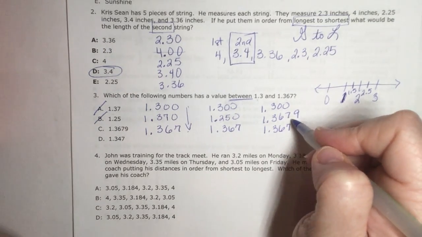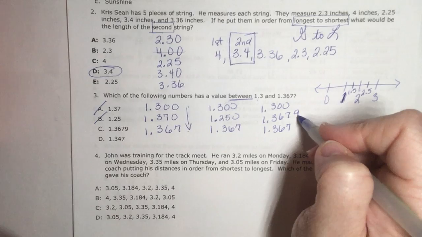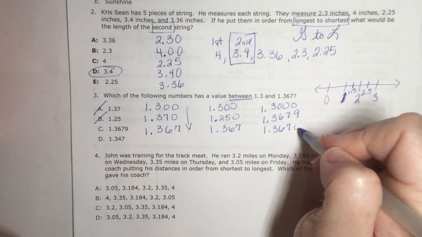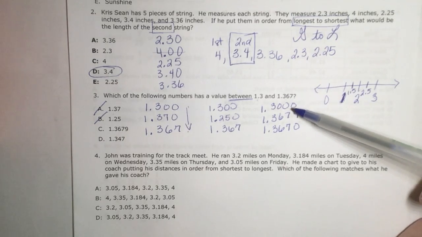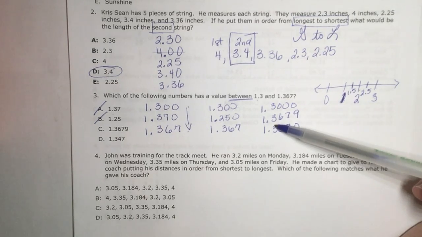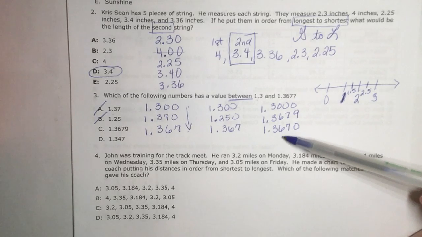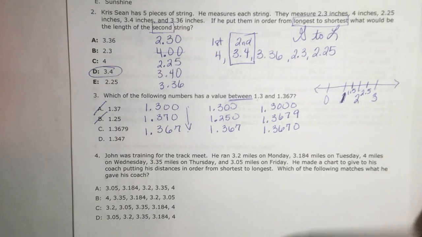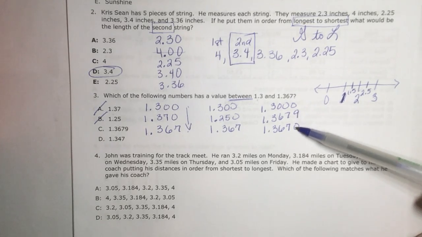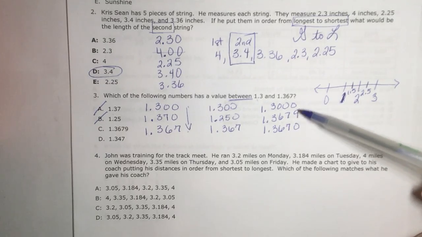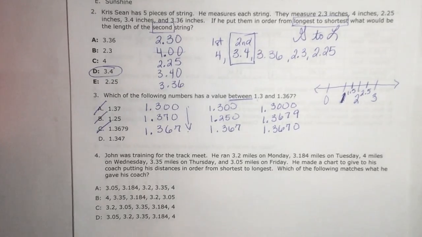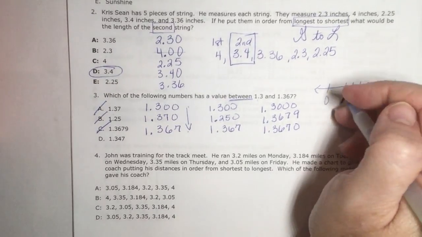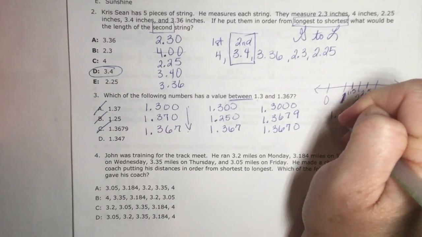So this one has 10 thousandths, tenths, hundredths, thousandths, 10 thousandths. So if we make all our place value the same, does it go 3,000, 3,679, 3,670? No, this 9 is bigger than that 0, right? So this would not be the right order either. So that means our answer has to be D, right? But we're going to check it just to make sure, because you know we do make mistakes sometimes.